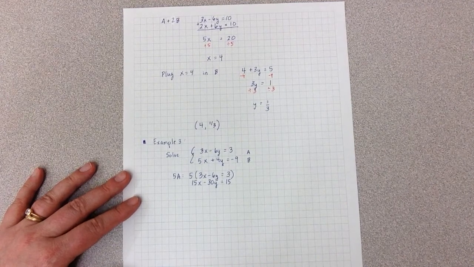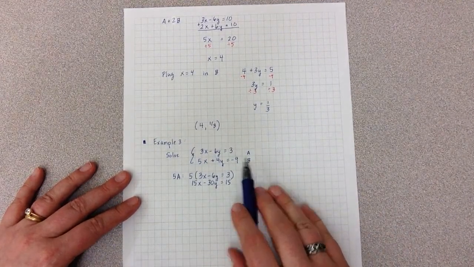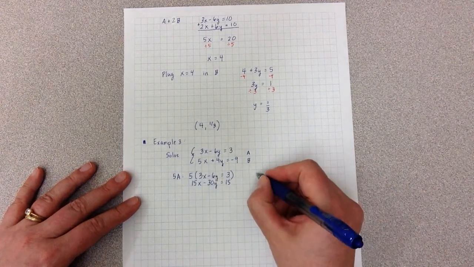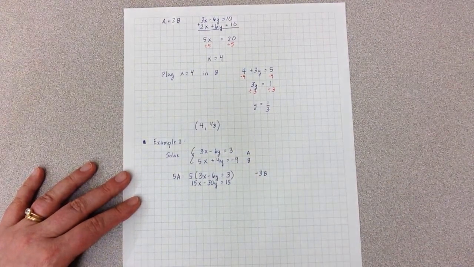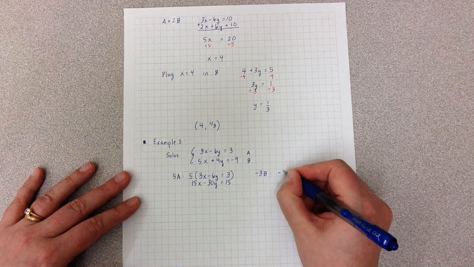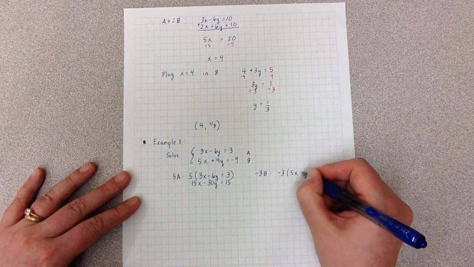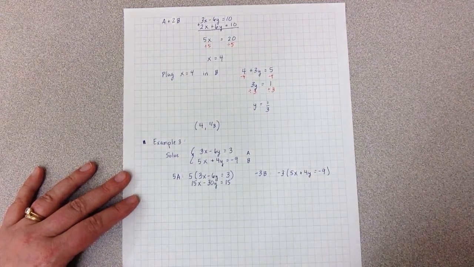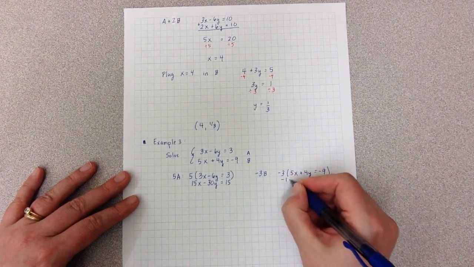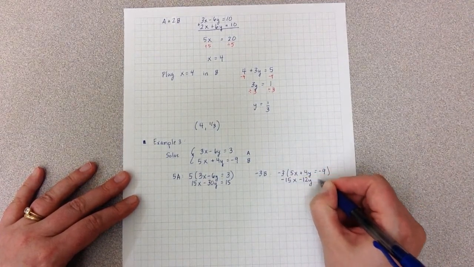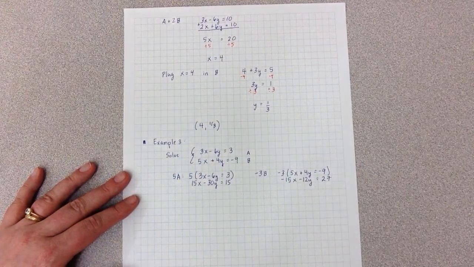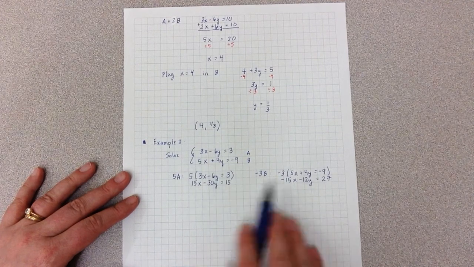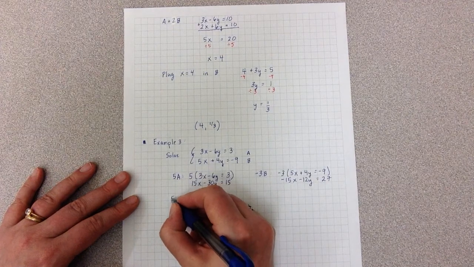And there's equation 5a. Now I'm looking at equation b, and again I want this 5x to actually be negative 15x, and I can do that by multiplying equation b by negative 3. So I have negative 3 times equation b, which is 5x plus 4y equals negative 9. I distribute my negative 3 through, so I get negative 15x minus 12y equals positive 27. So I'm now in this lovely place where the coefficients in front of x are the same number but different signs. So I'm going to do the work of adding them.